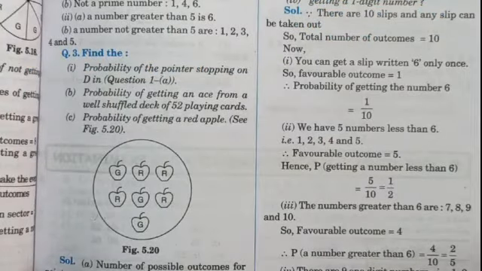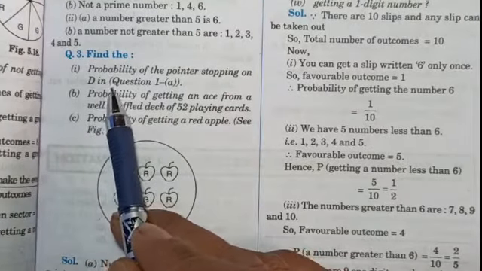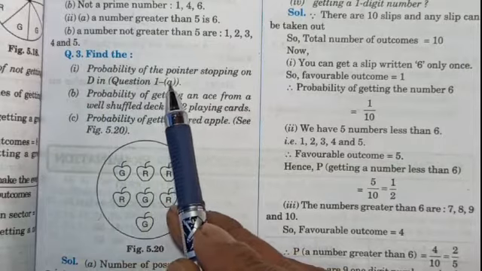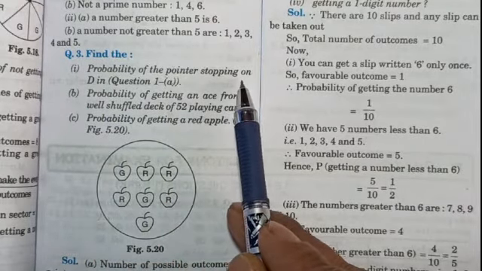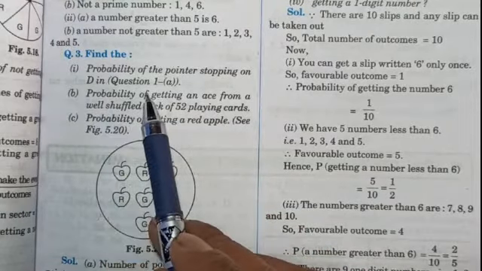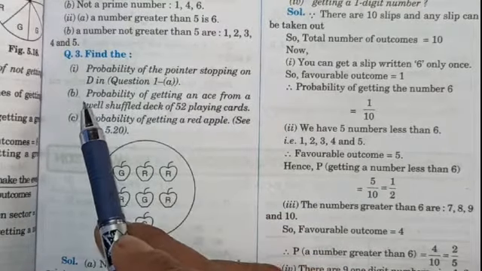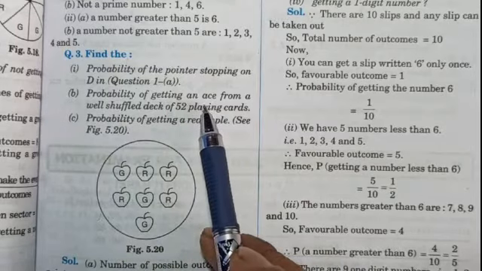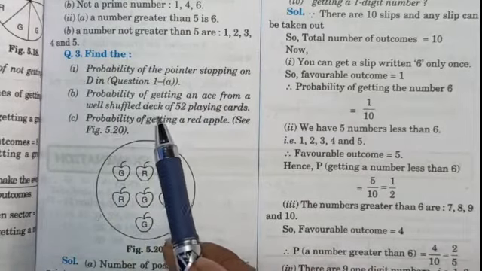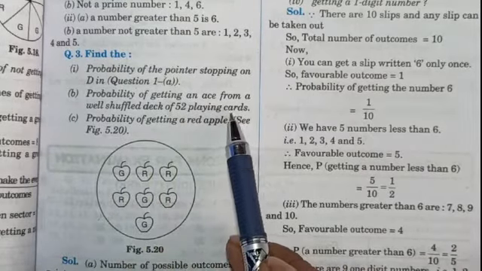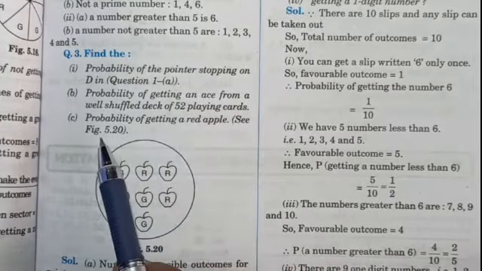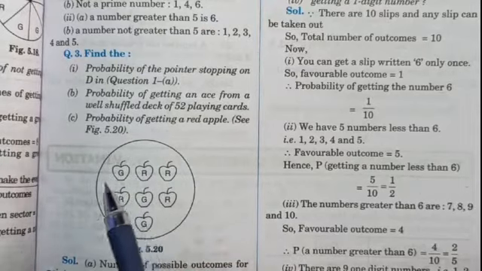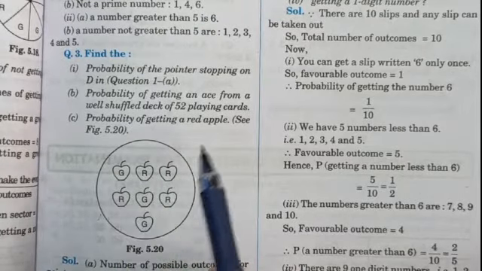Now question number 3. Find the probability of: Roman 1, the pointer stopping on D in question number 1A. B, getting an ace from a well shuffled deck of 52 playing cards. C, getting a red apple in figure 5.20.